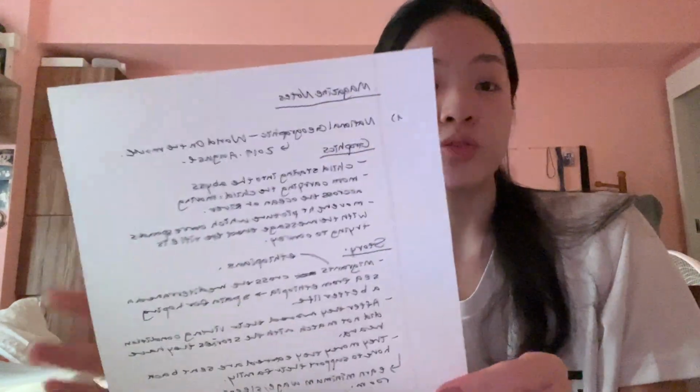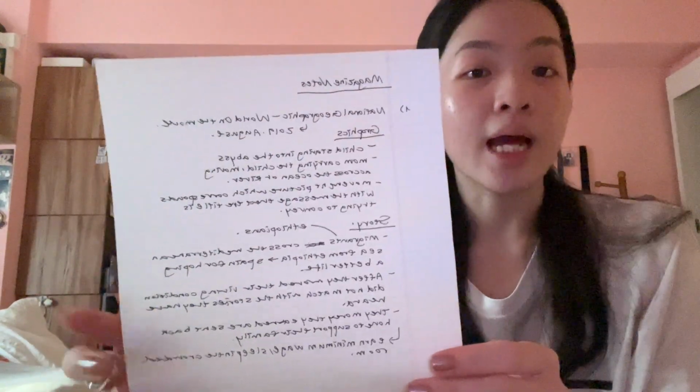Over here, I have my computer with me just to showcase the magazine that I'll be talking about. And to be completely transparent, I also have a small piece of note here to guide me through. However, I won't actually be using this, so don't worry. I have chosen two magazines in total to talk about, so let's begin.